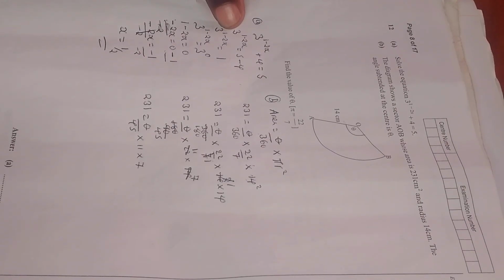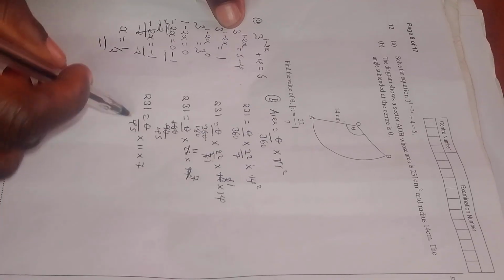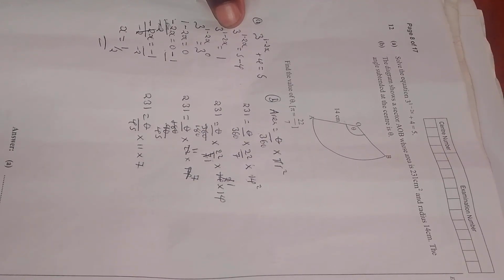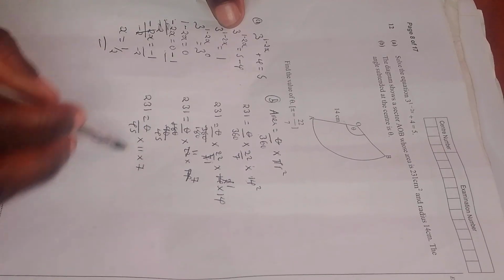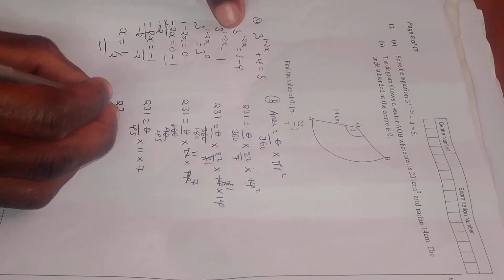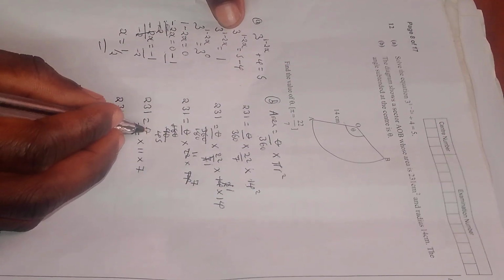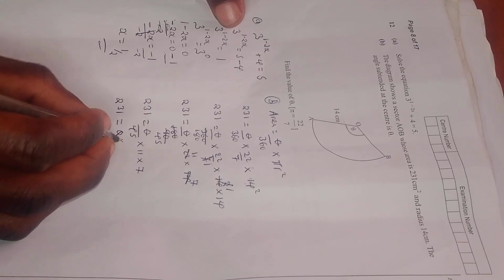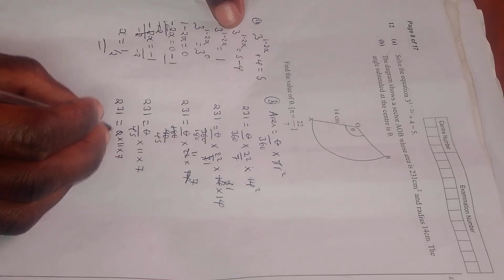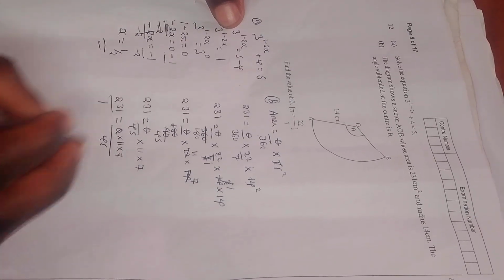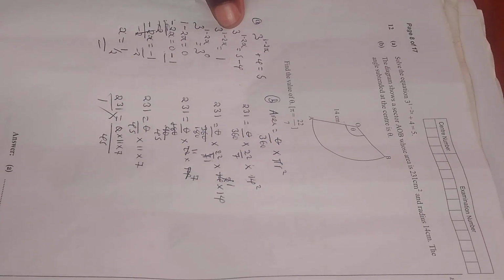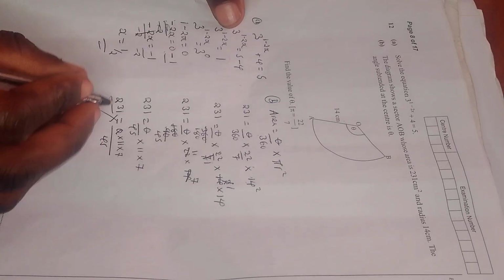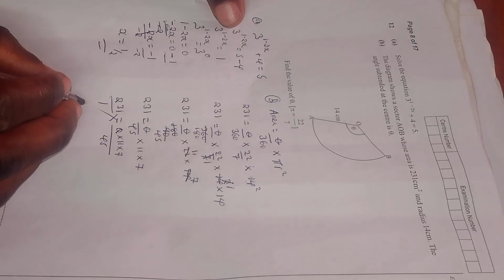Now let us solve for theta. How can we solve for theta? Can this 7 go into 45? Yes, but it will leave a remainder of 3. So what should we do? We just multiply everything on top, so we write that 231 is equal to theta times 11 times 7 over 45. Then we balance up the fraction by cross multiplying.